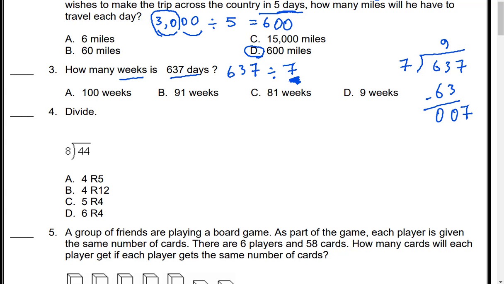Excellent. 7 divided by 7. Any number divided by itself equals 1. And 1 times 7 equals 7. Subtract. 7 minus 7 is 0. The answer is 91 weeks. Excellent. Thank you.